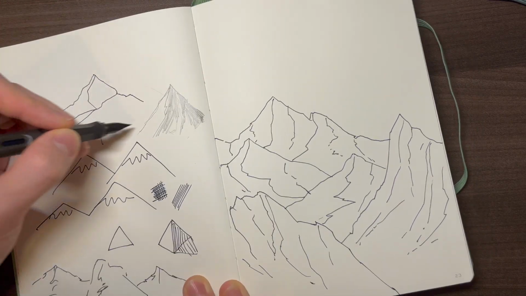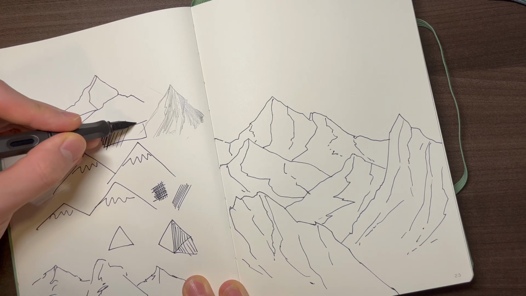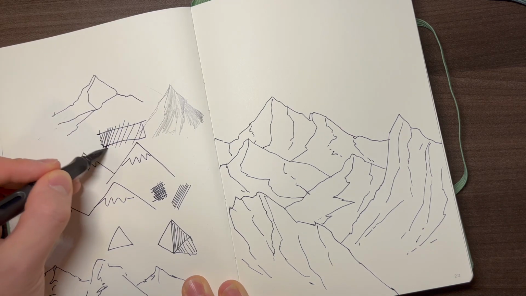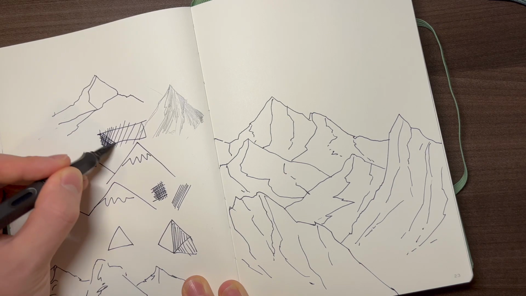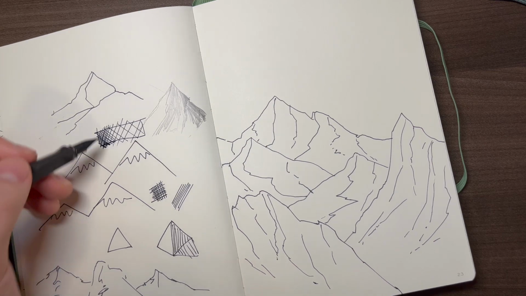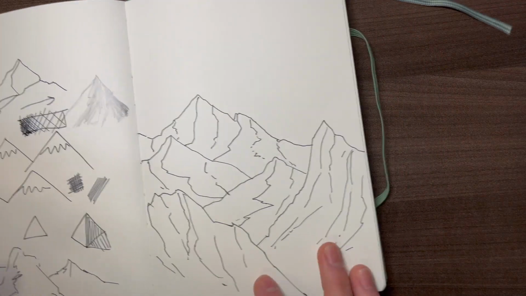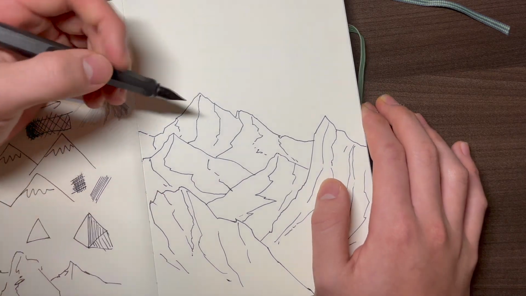So what this would look like is, this is darkest, and then the farther away the lines get, the lighter it is. So darkest, and then there would be the darkest to the lightest, moving in that direction. So on this page, I'm going to just start doing that.